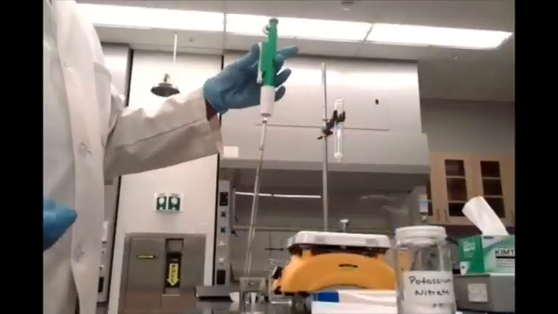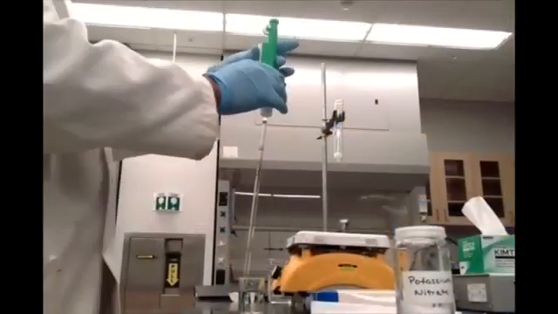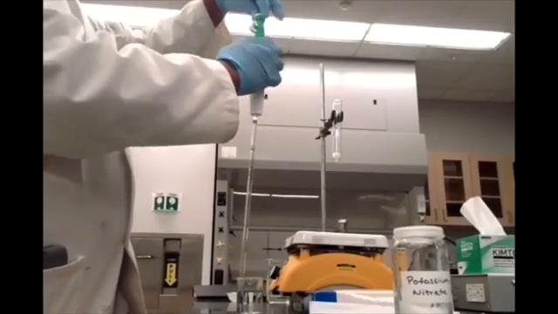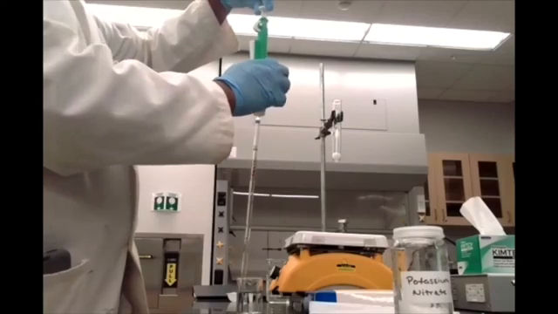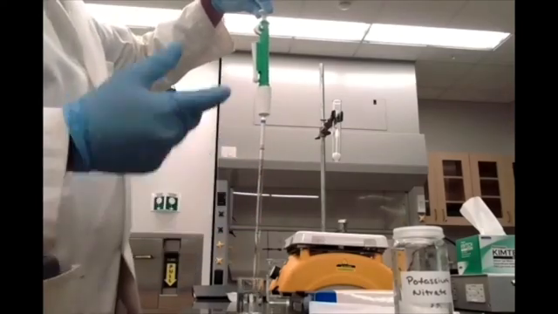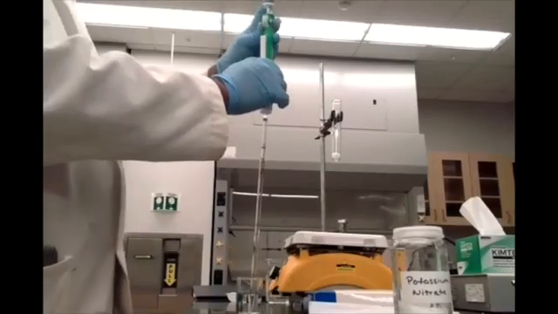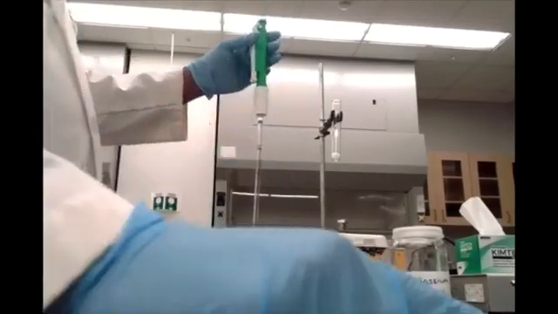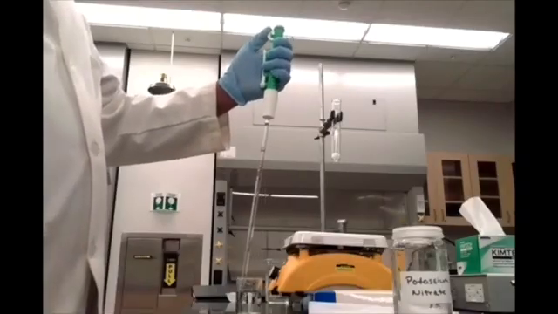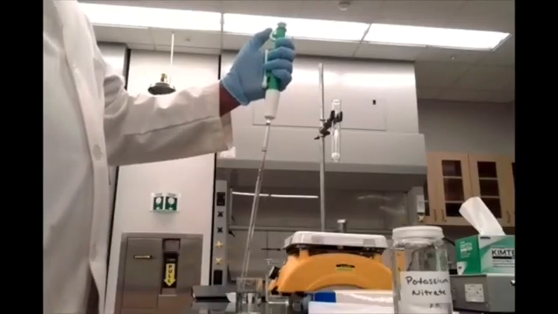You can treat your pipette bulb kind of like a syringe. You can pull up on this plunger over here, and that sucks up water into the pipette, like a syringe would. If you want a little more control, you can use this little wheel over here, which also raises the plunger of your pipette.